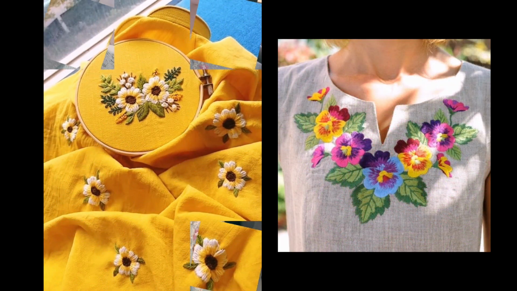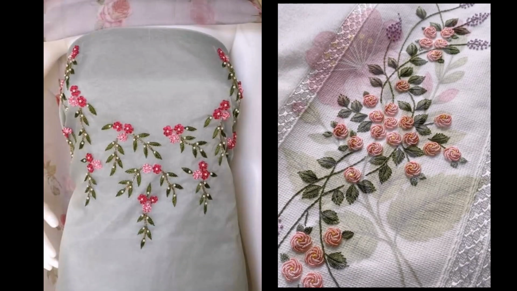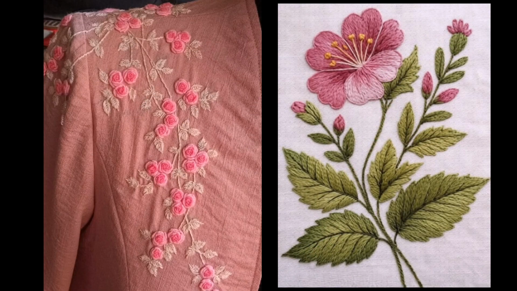Another popular idea is the geometric design. These designs use simple shapes like squares, triangles, and lines. They look modern and neat. Many people use geometric patterns on cushion covers and table runners.